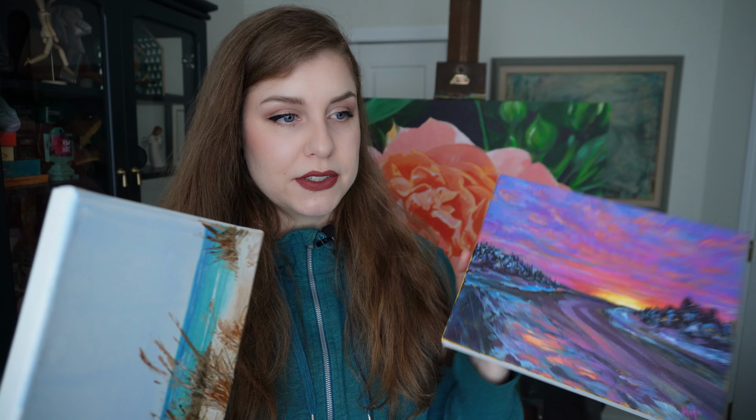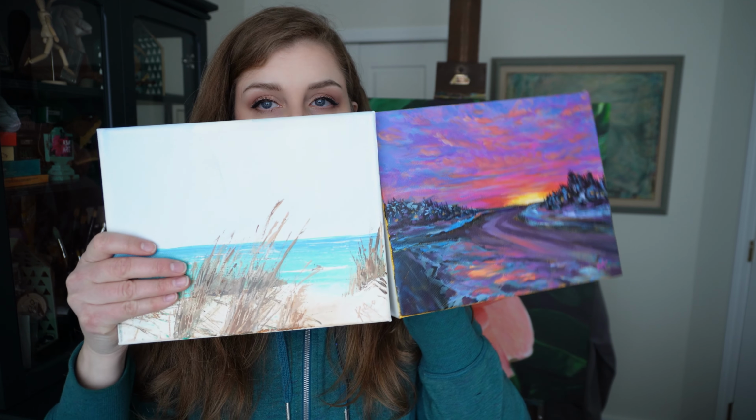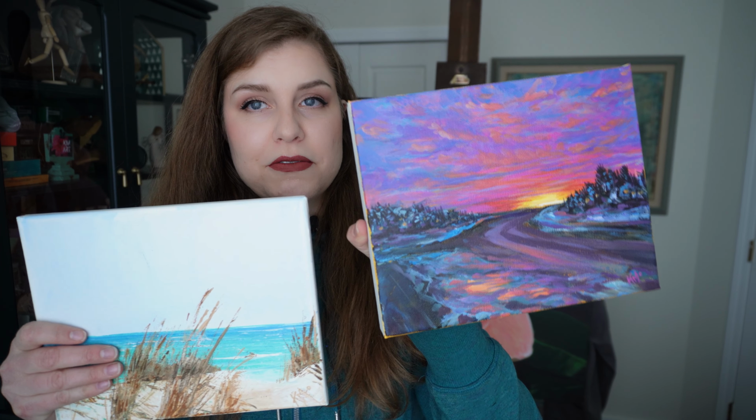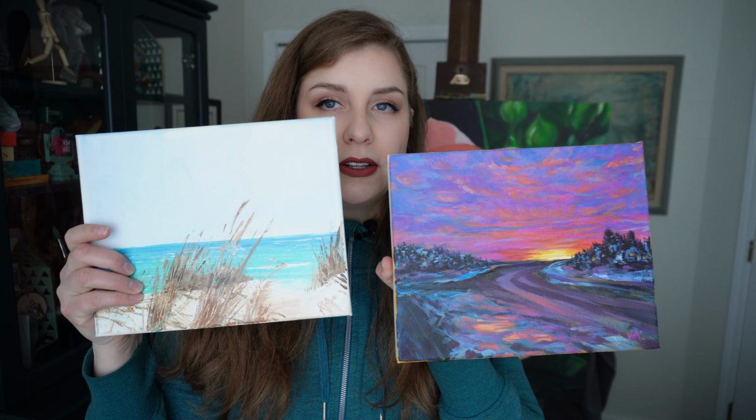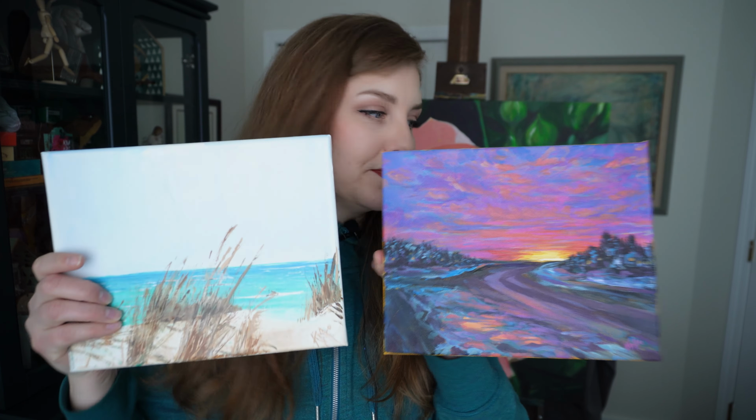If you look at it, this one is on a cheaper canvas, so that makes it worth less because the canvas was less expensive, the materials were less expensive. I used less paint, it took me less time. It is the same size, but this one is $225 and this one is $40, okay? So there are things to consider, right?